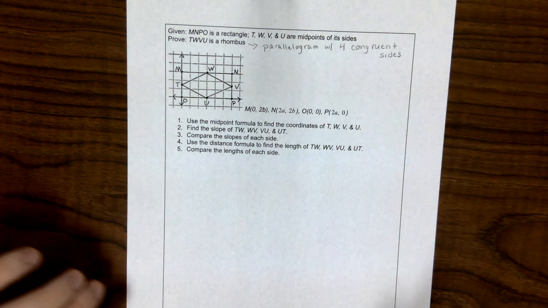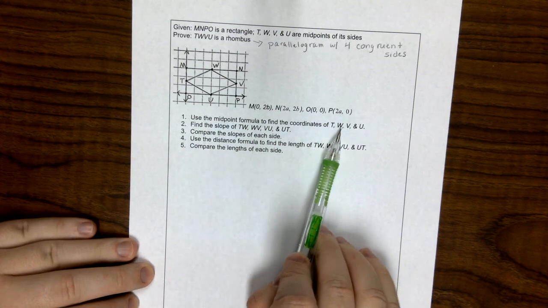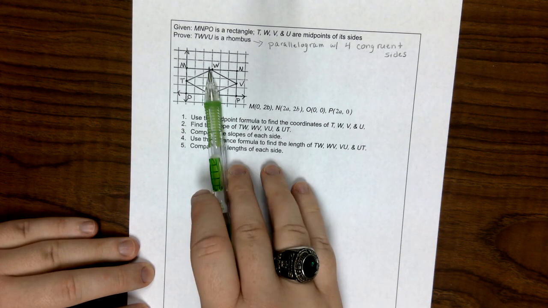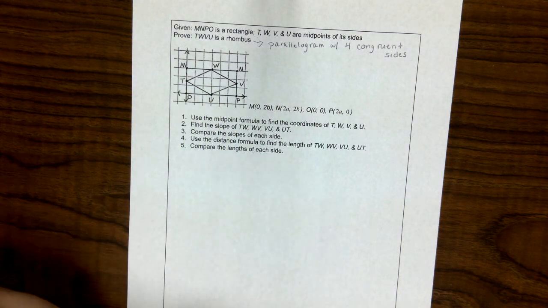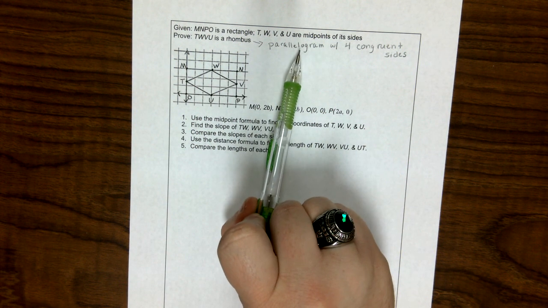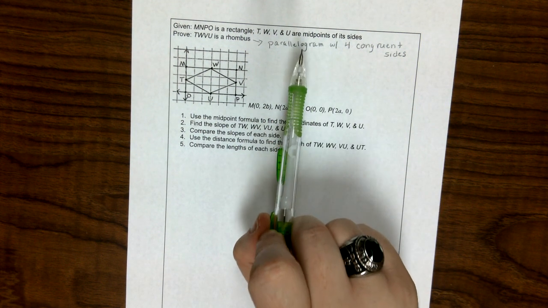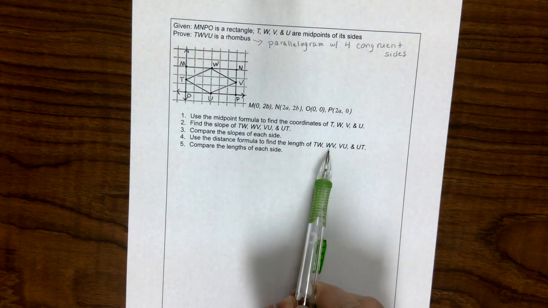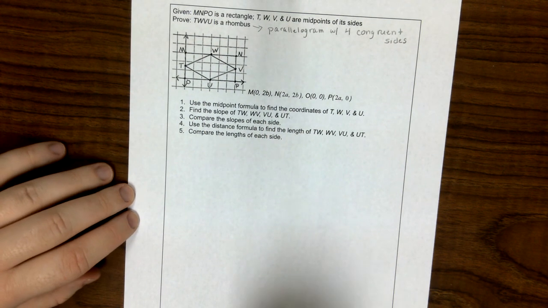So I want you to look at a game plan for our proof here, okay? First thing we're going to do is use the midpoint formula to find the coordinates of each midpoint. Then we're going to find the slope of the sides TW, WV, VU, and UT. We've got to find those slopes first, and then we'll compare them for number 3. We have to do that first because we have to show that it's a parallelogram first. You can't jump to the congruent thing without doing this first. You have to prove it's a parallelogram. Then we jump to using the distance formula to find the length of those sides. And if those are all the same, then it's a rhombus. So this one is a little bit longer, but it's not very hard.